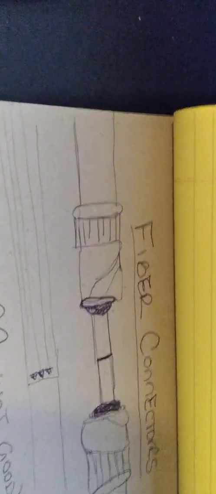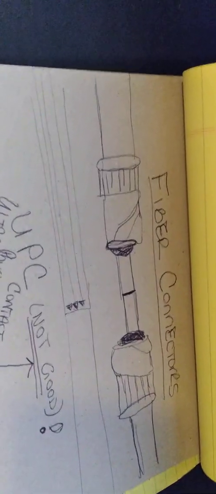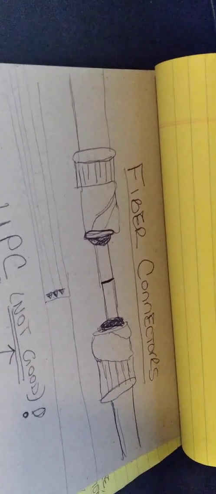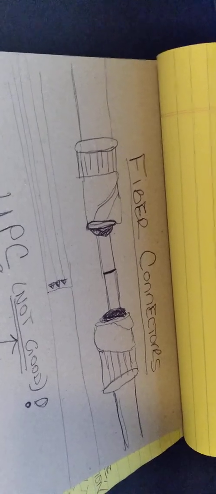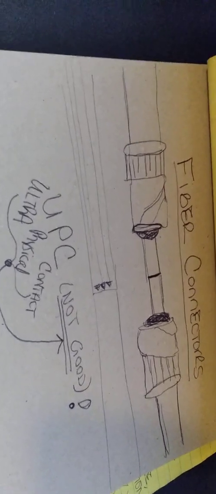And I'll go to my notepad where I have all my notes. As you can see, these are straight. Where you push in this barrel and we twist it and it should lock in. And put the other one in the other side of the barrel and it should lock in as well.